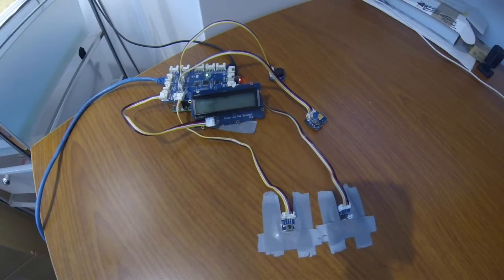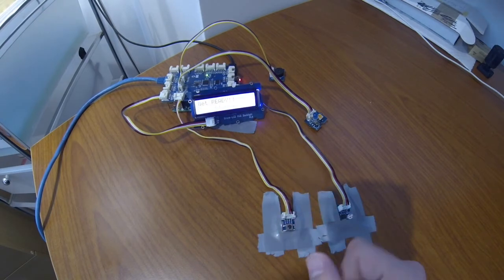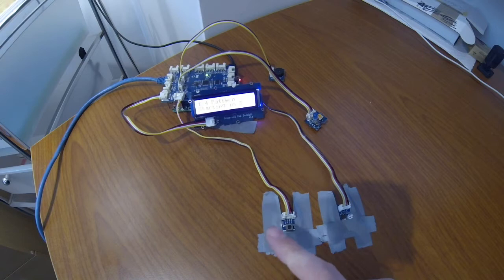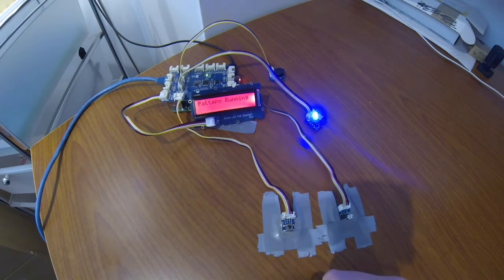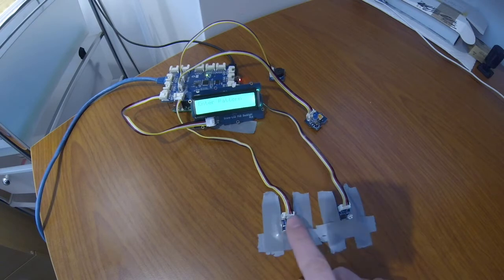So here we go, the code's just loading up. And you just follow the on-screen prompts pretty much. It will give you a countdown, play a pattern, and then you need to enter the pattern. The first two patterns I know because I've hard-coded them, but the last two patterns are randomly generated inside the program.